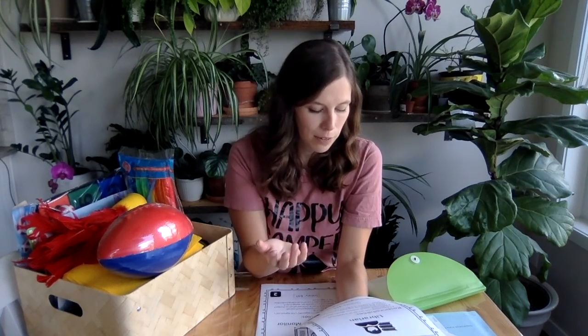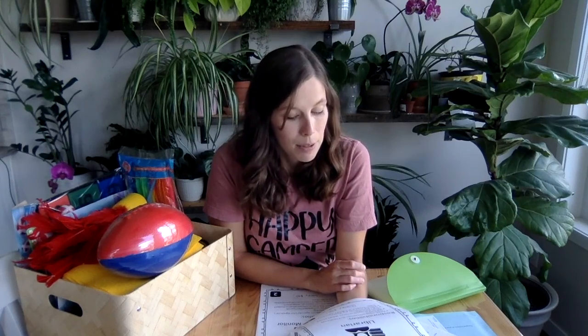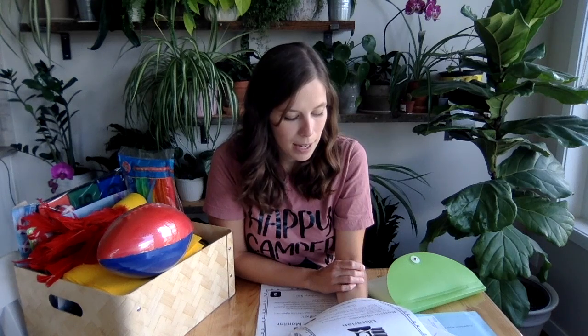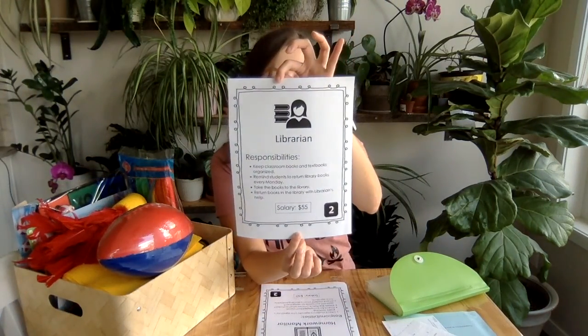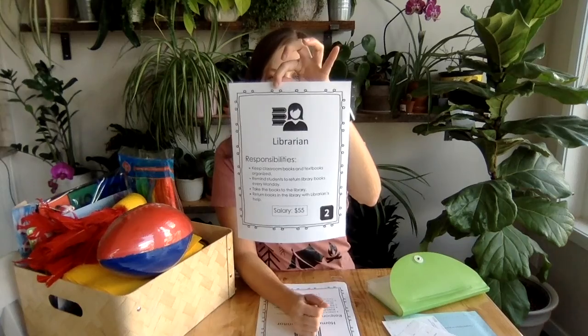Librarian, I love having a librarian in the class. The librarian keeps all of my books nice and tidy and organized. They remind students to return library books on the specific day. So our library day was on Tuesdays, and so they would remind students to bring back their books every Monday. They would take the library books early in order for them to be scanned back, and then they would help to return all of the library books back on the shelves with the librarian's help. And the salary for that was $55, and I had 2 students to help me with that task. I loved having librarians in the class.